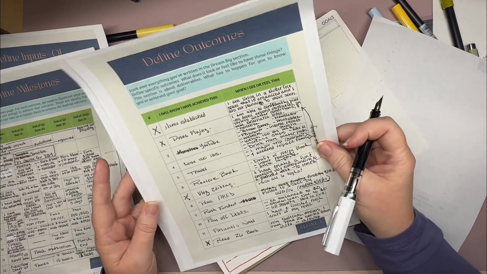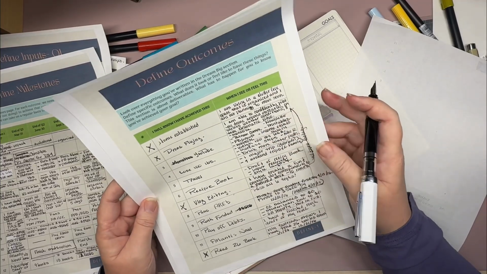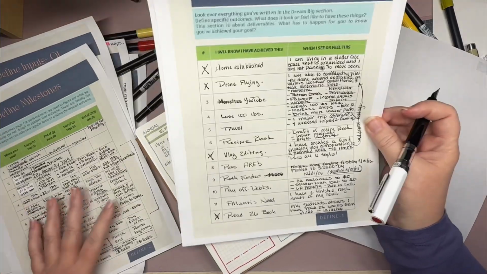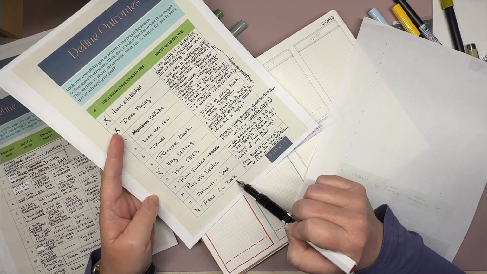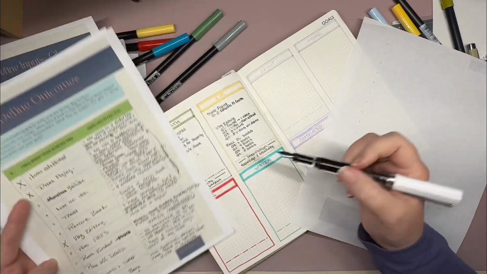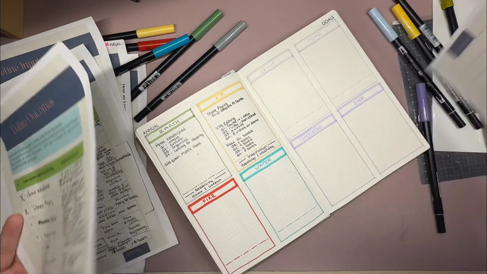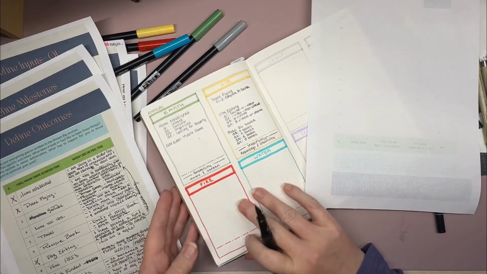SMART goals are not always my forte. I tend to overanalyze and overthink a lot of goals, but things like reading 26 books, that is a SMART goal. That's specific, it's measurable, it's achievable, all of the things that a SMART goal would have.